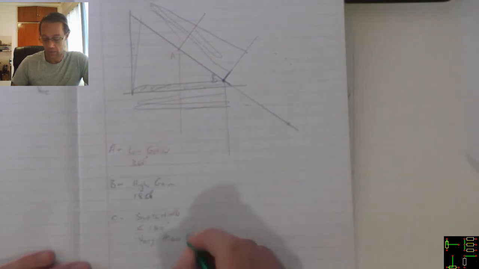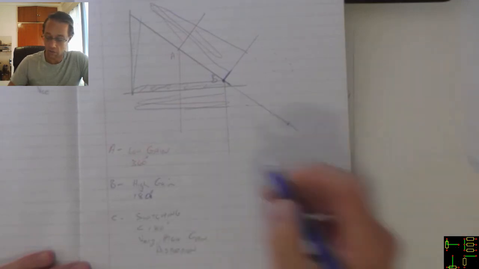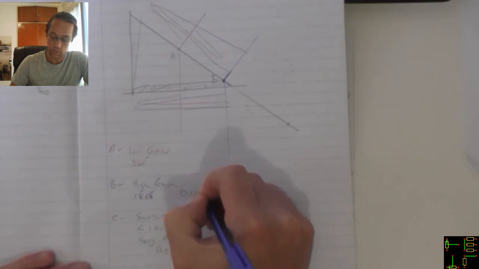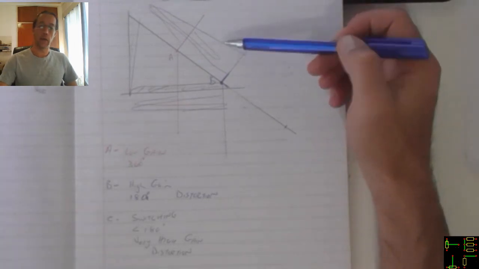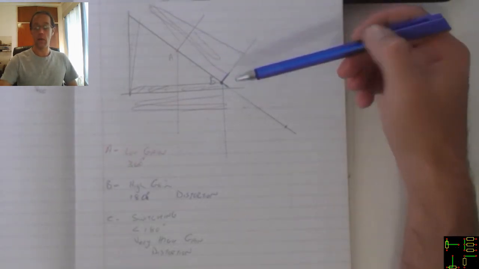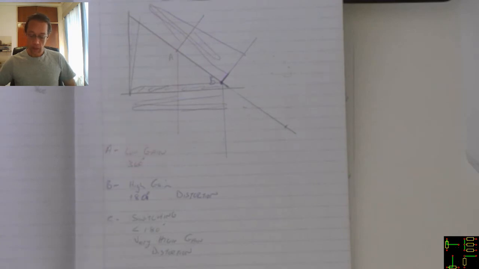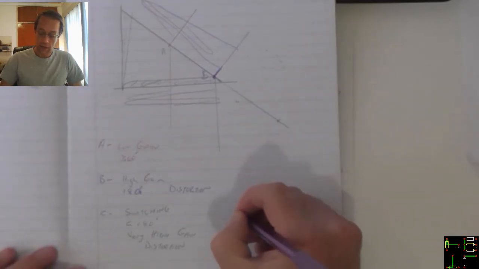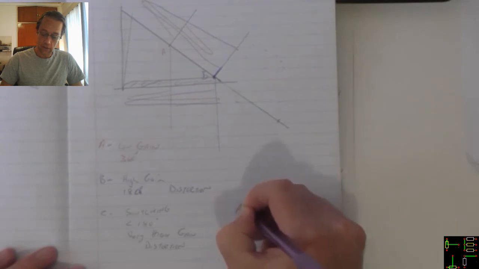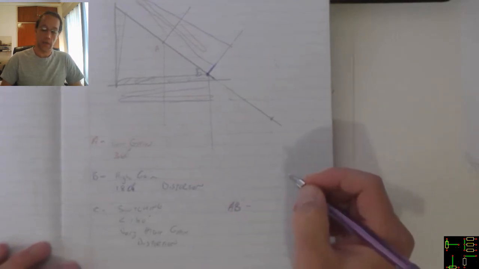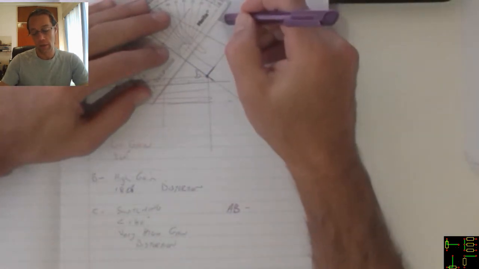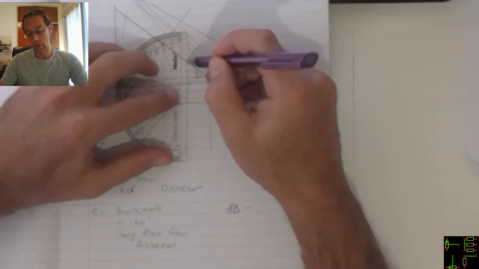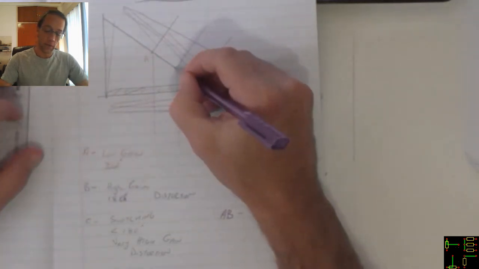Disadvantage again, there's distortion, same as with the class B. The distortion comes because the transistor is actually switching out of the active into the cutoff or the saturation region. The final is called my class AB amplifier. This is a combination of the class A and B, and as a result we will find that the Q point lays between the class A and the class B.